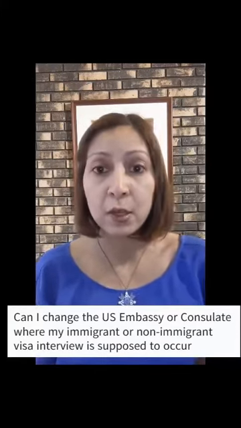Now, let's say the I-130 gets approved and the file is forwarded to the National Visa Center. At the National Visa Center, we pay all fees, all documents are submitted, and when the file is complete, documentarily qualified, the National Visa Center forwards the file to the US Embassy in Mexico.